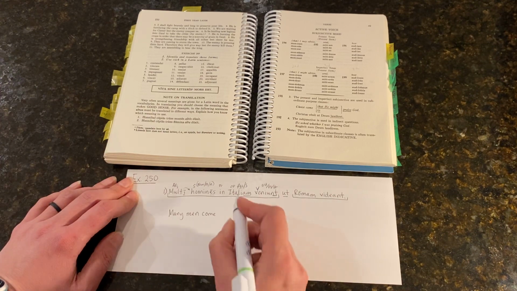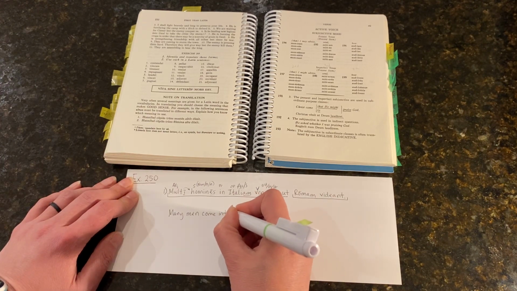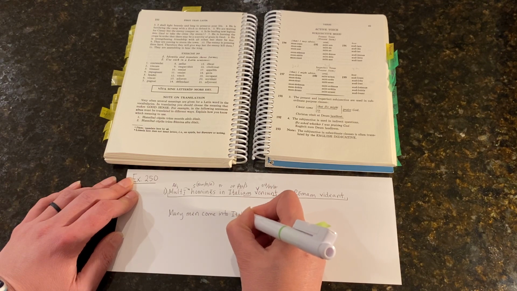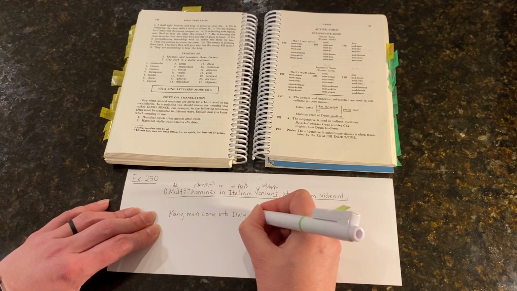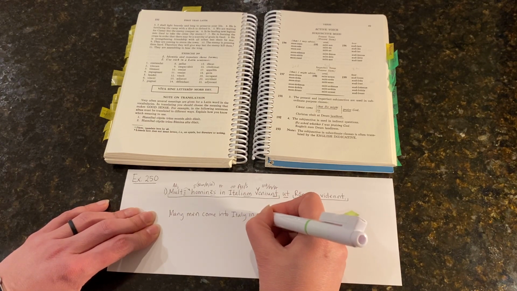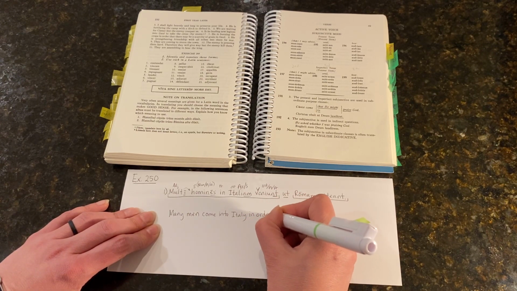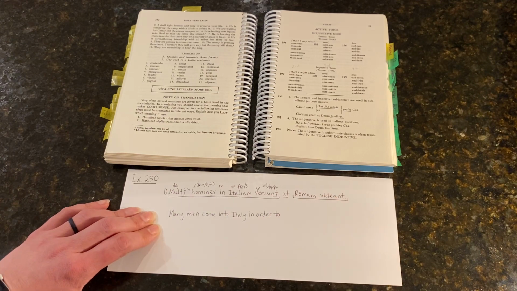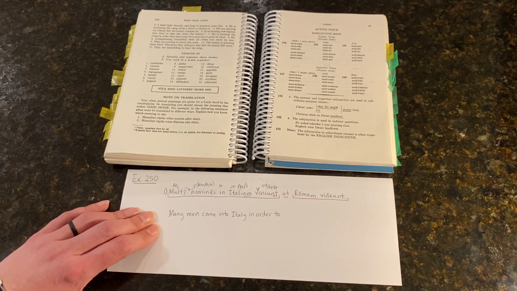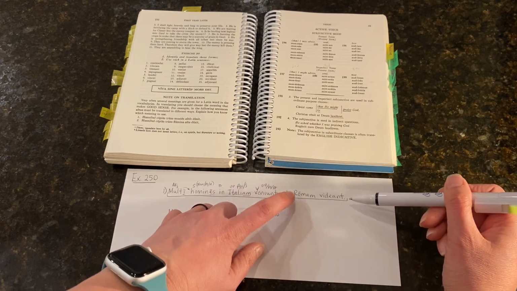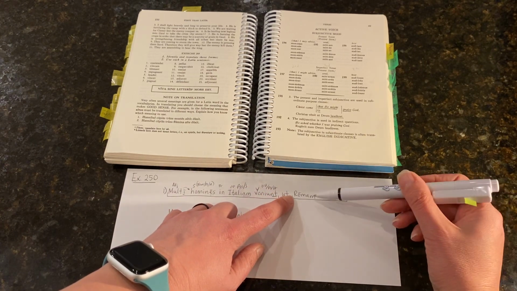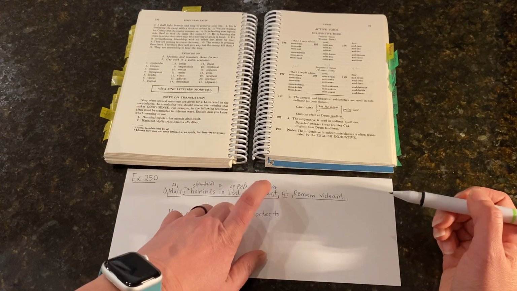So many men come into Italy. There's our main clause. Ut, in order to, or we might just simply say to, or we might say that they may. So then we have our subordinate clause here, Romam videant.